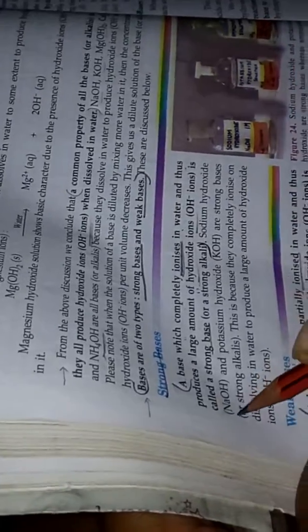A base which completely ionizes in water and thus produces a large amount of hydroxide ions is called a strong base. So which are the strong bases? There are only two: sodium hydroxide and potassium hydroxide.